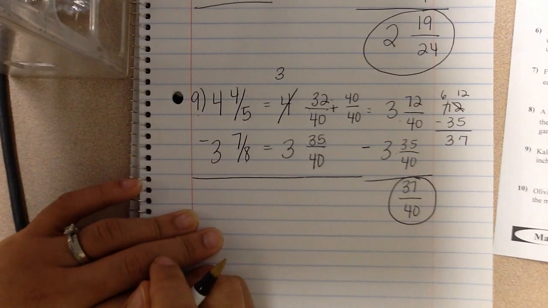Make sure that you correct any of the mistakes that you made on these two problems, and we'll review again next week.